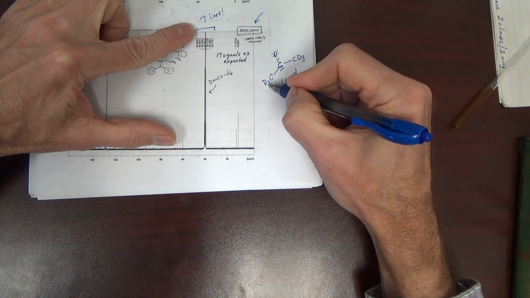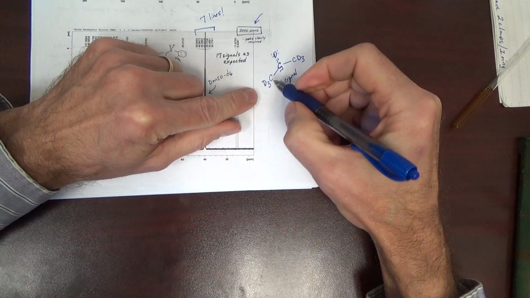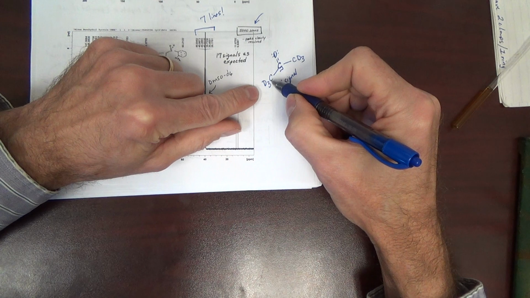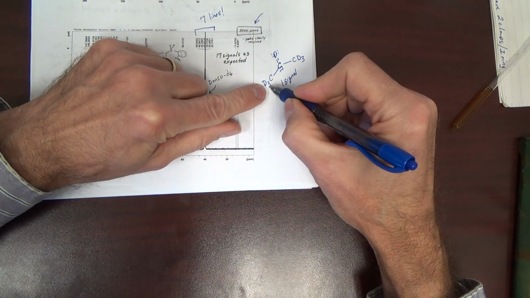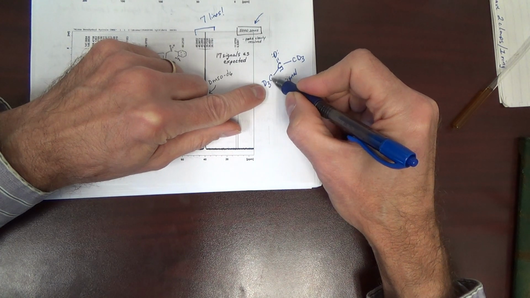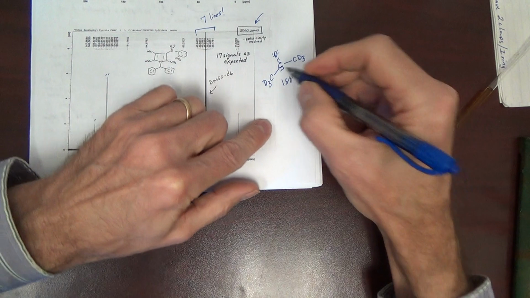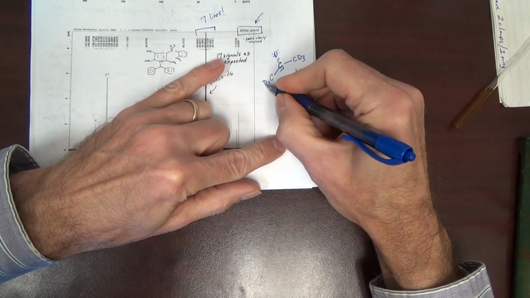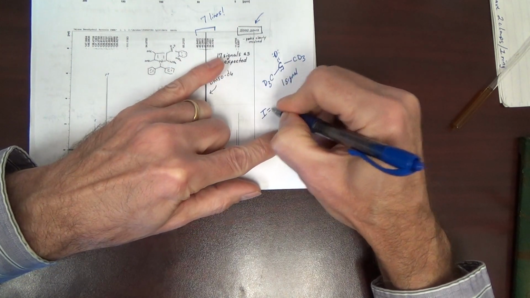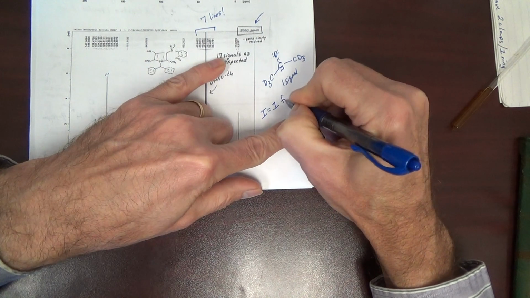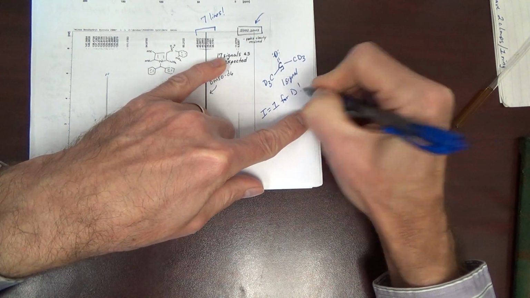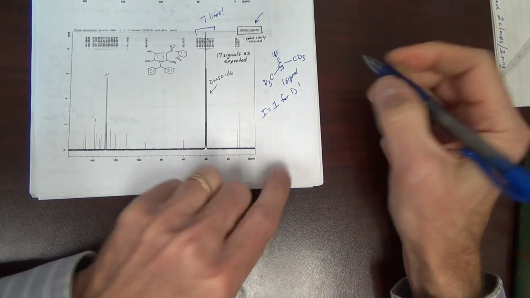Well, it's because of the deuterium. Now, if it's split according to n+1, it would be 3 deuteriums, n+1 is 4, a quartet. 4 lines, not 7. No. We have to know that I equals 1 for deuterium, not 1/2.